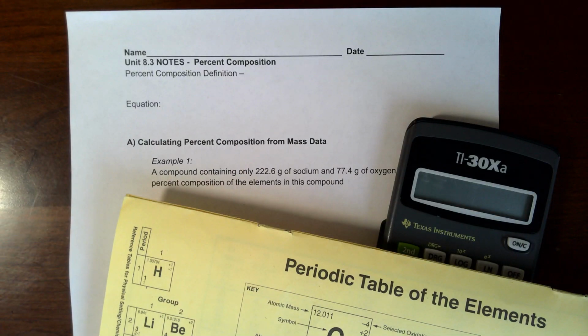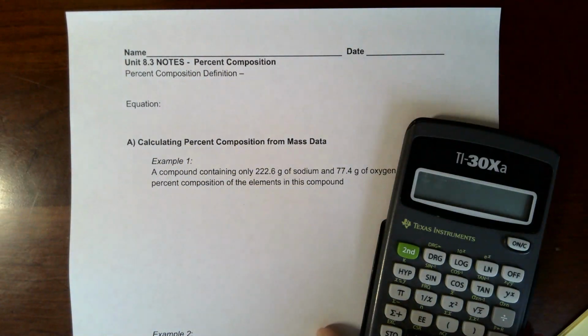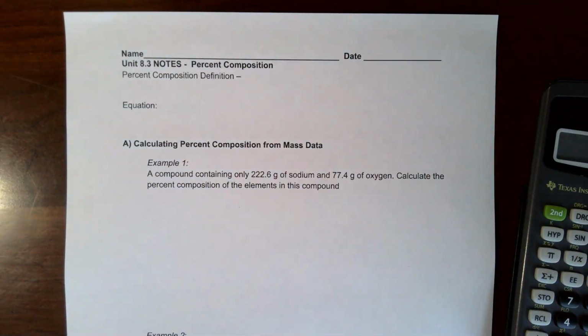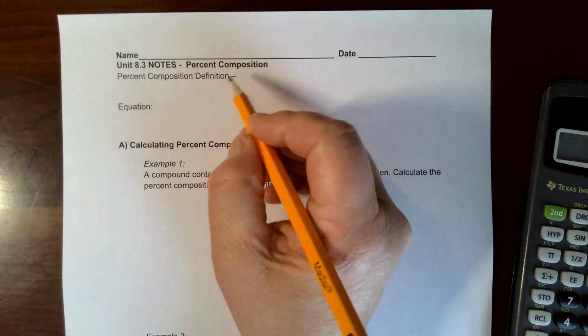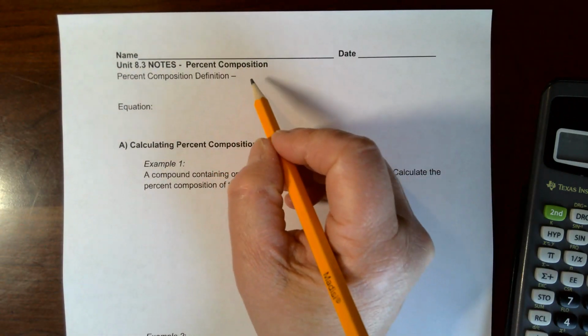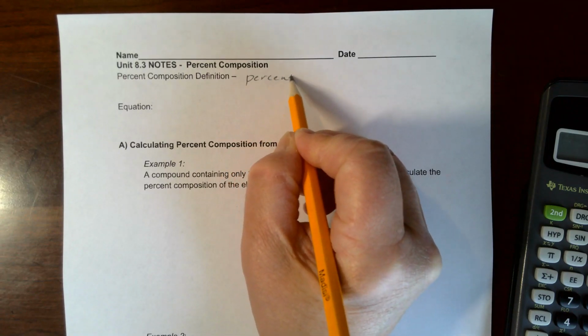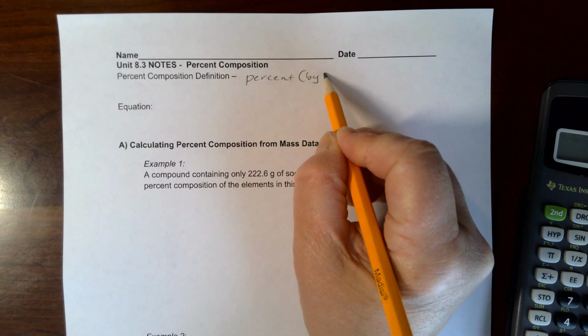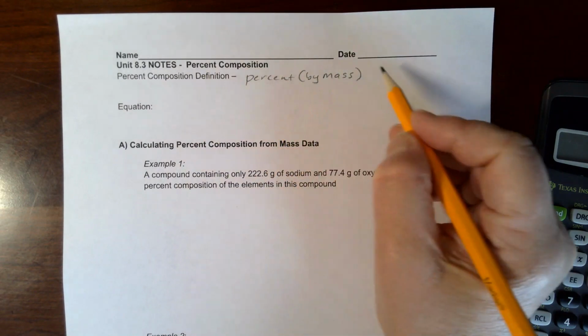In this video lecture, we are going to learn about something called percent composition. You will want to have a periodic table and a calculator nearby. So let's talk about what percent composition is. Typically, we are going to be learning about percent by mass, but you could do percent by volume as well. But predominantly, we will be doing percent by mass problems.